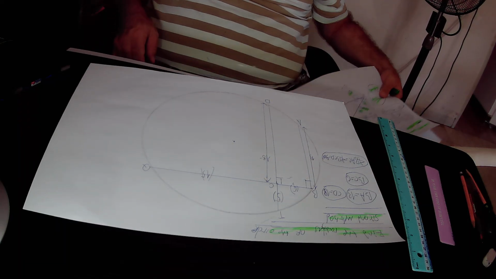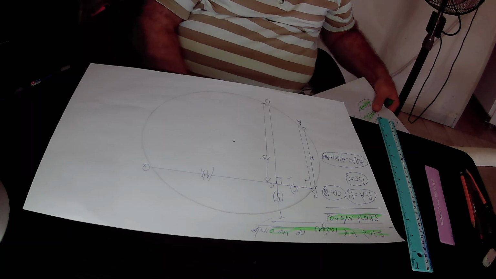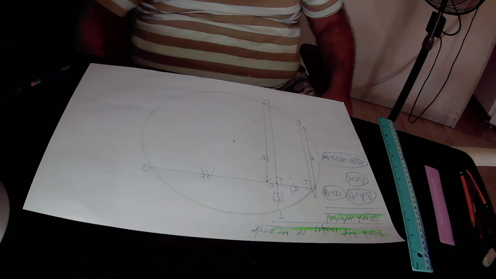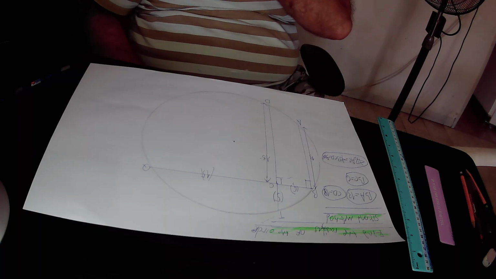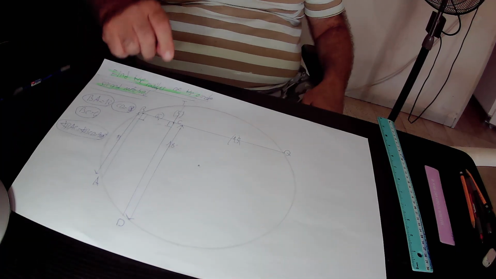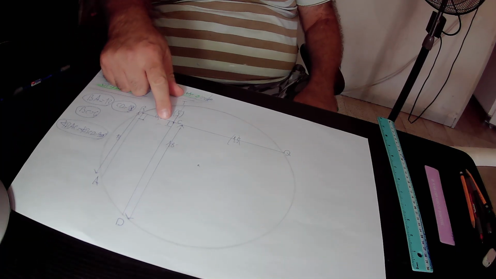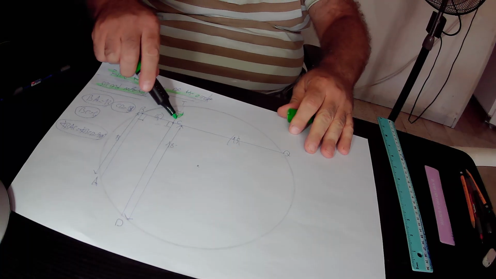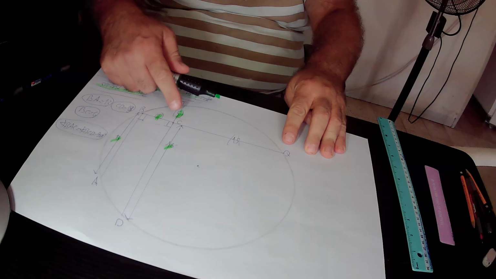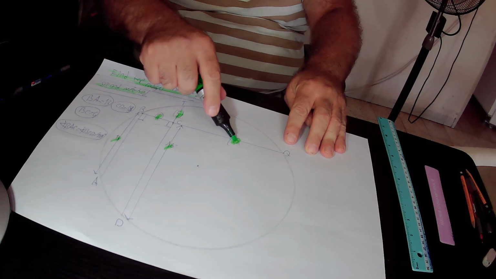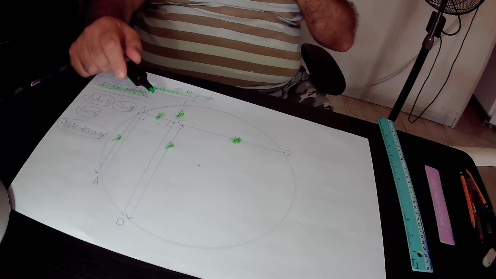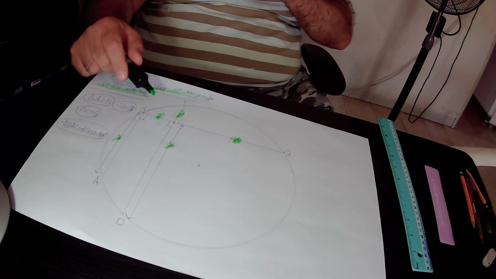In the second method, we will use some of the things that we already found out in the first method. In the first method, we already found out that this is TC, which is equal to 5 units in its length. This is CQ, which is equal to 15 units in its length. So we use those two things that we already found out in the first method.